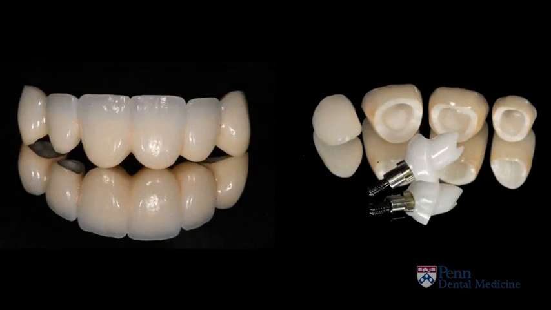When teeth are completely missing, we can replace them with bridges or implant-supported restorations, and here you can see some examples of that. Dental implants, or bone screws, can support crowns and bridges to replace missing teeth, which were lost due to traumatic injuries or other reasons.